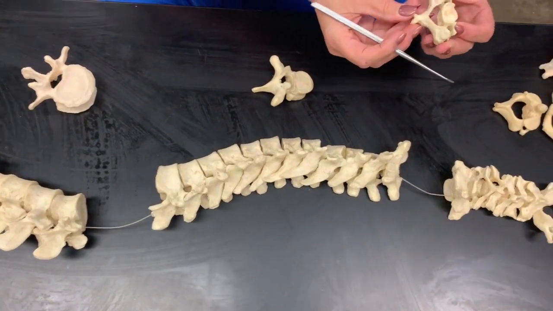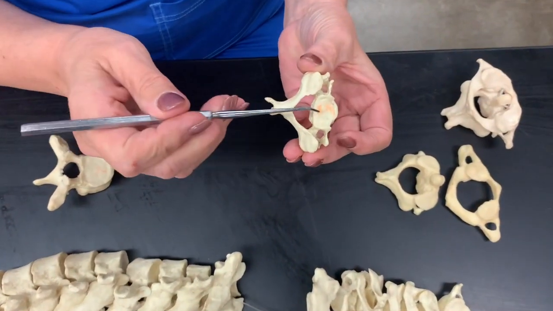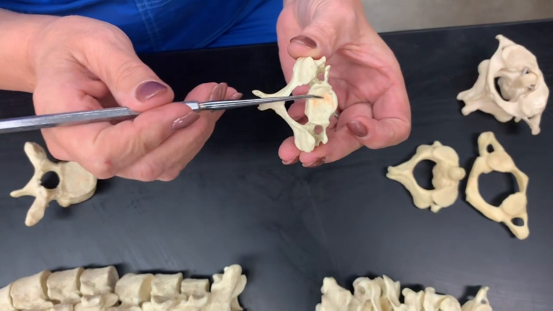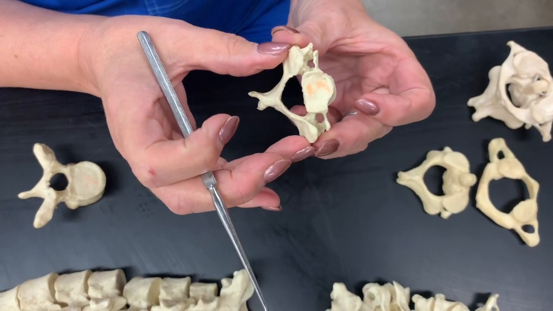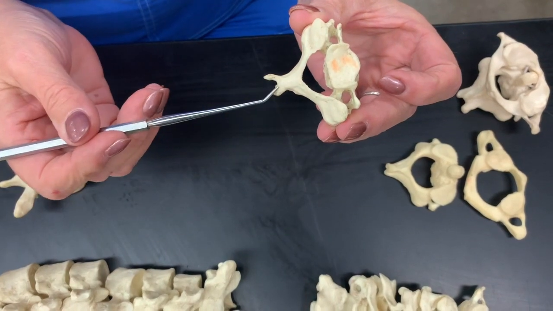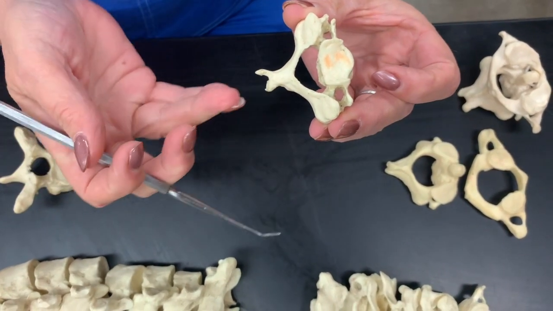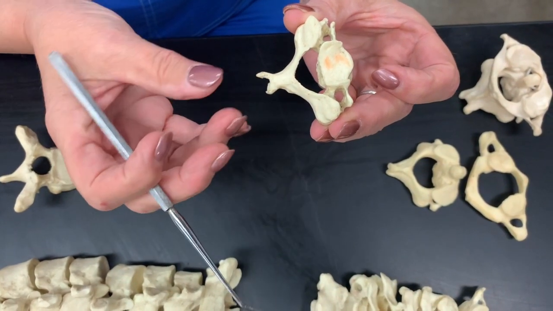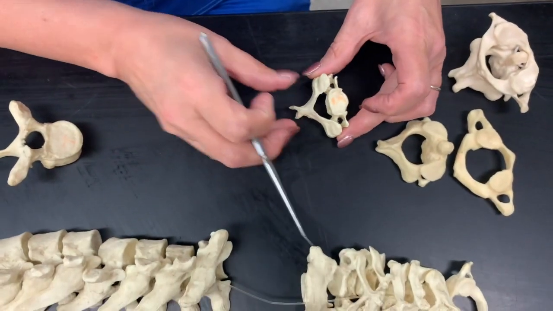If we pick up a vertebrae, this is typical of the cervical region. You'll notice that we have a very small body here. We have 2 processes on the side. These are our transverse processes. And we have a process in the back that I talked about a minute ago. This is the spinous process.